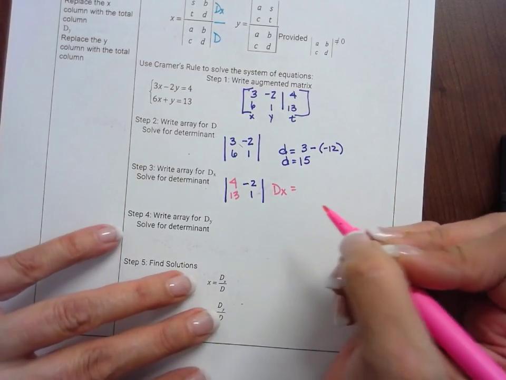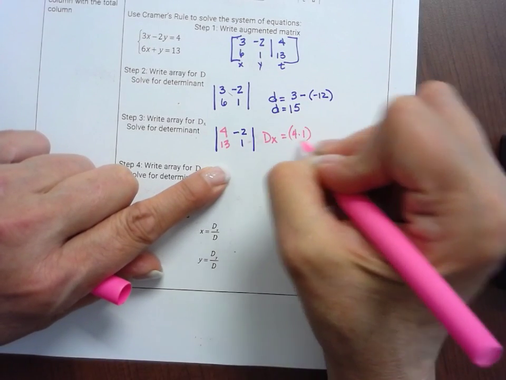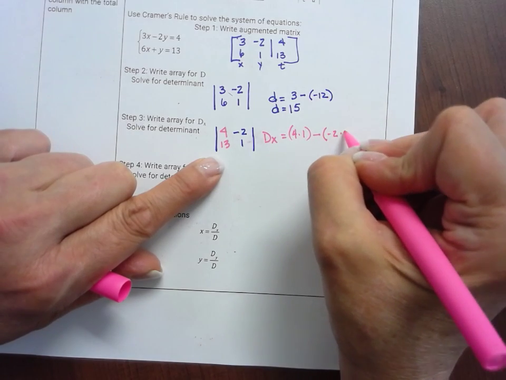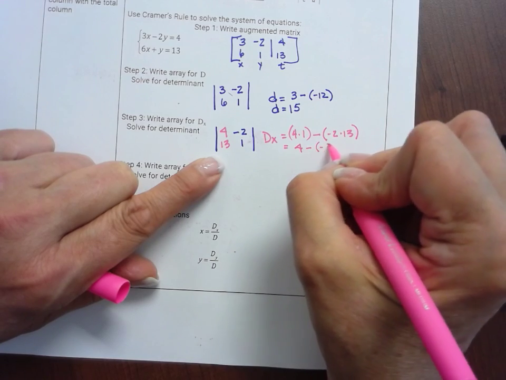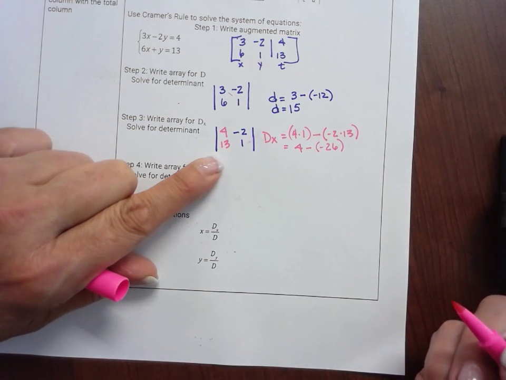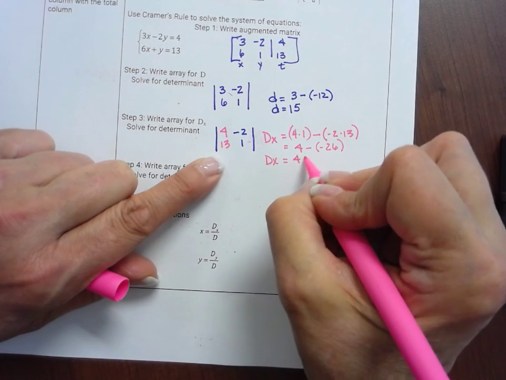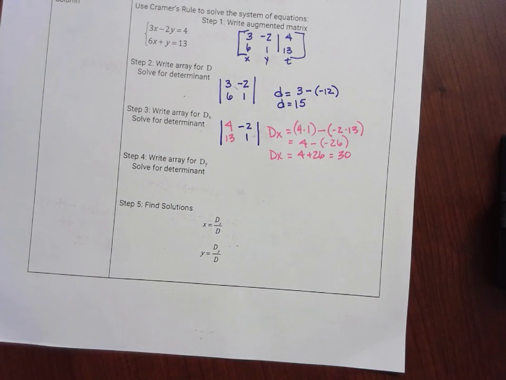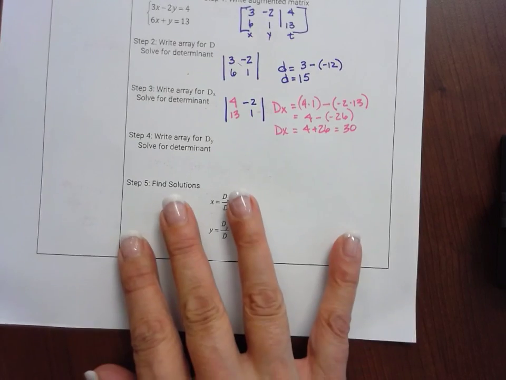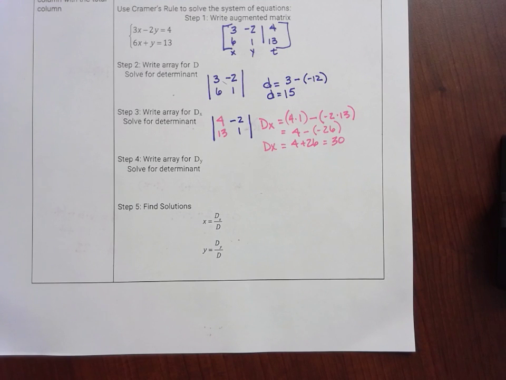And then you just find your determinant your normal way. So I'm going to have 4 times 1 minus -2 times 13. So my d of x is going to be 4 plus 26, which is 30. Good?